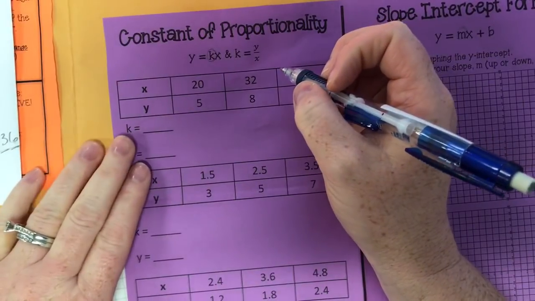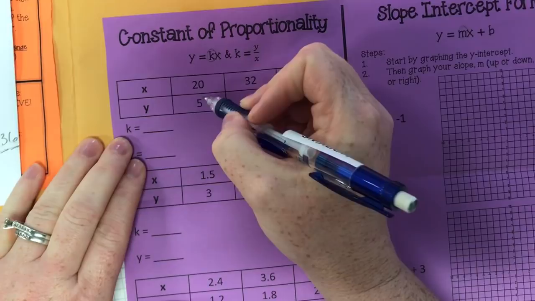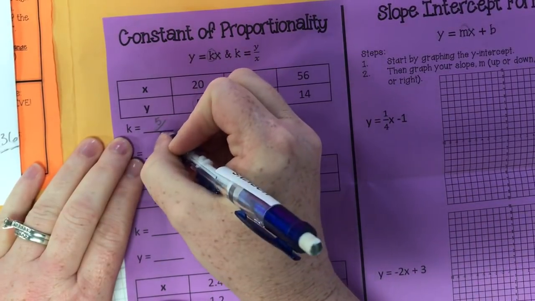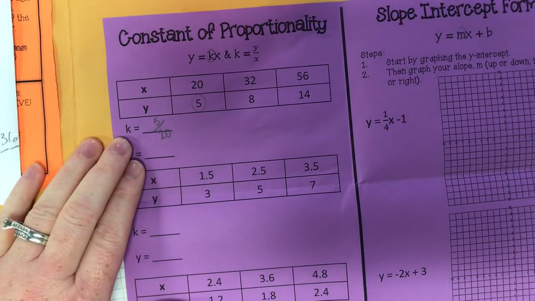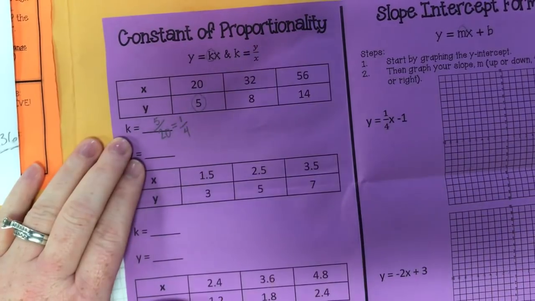So in this spot right here, we're going to say k equals y over x. Well, y is 5 and x is 20. What would that reduce to? 1/4, right?